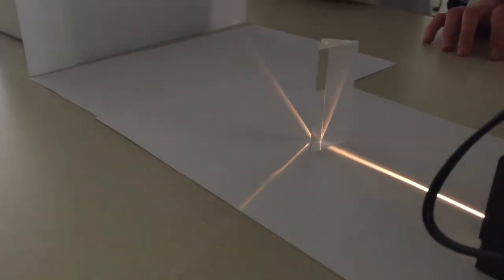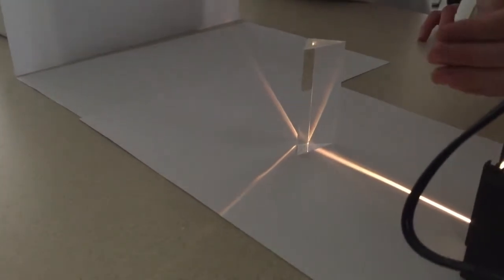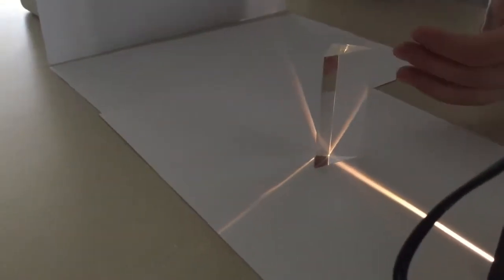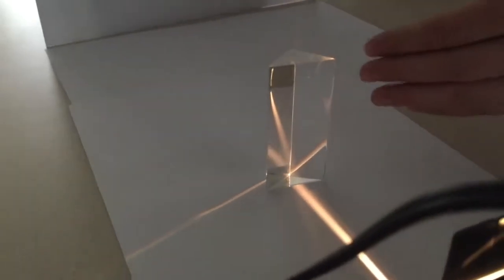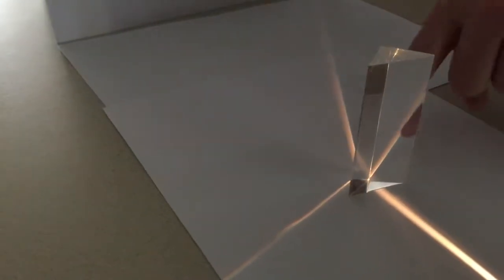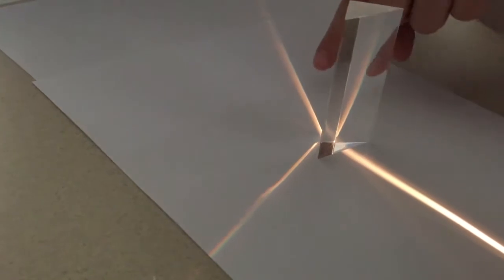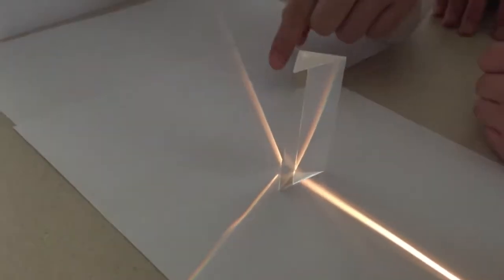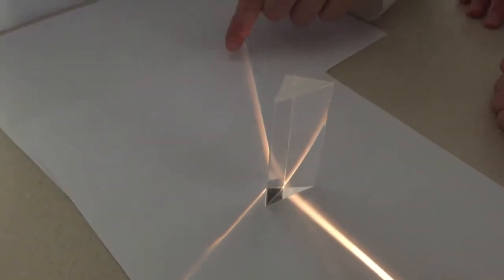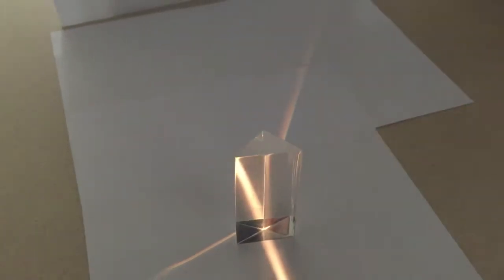Okay, so now our white light is traveling through the medium, the triangular prism, and is refracting within the medium and causing a dispersion of the different rays of light. So each color, as you can see, I don't know if you can tell in the video, but there is a rainbow. This rainbow, all the colors demonstrate a single ray of light and wavelength.